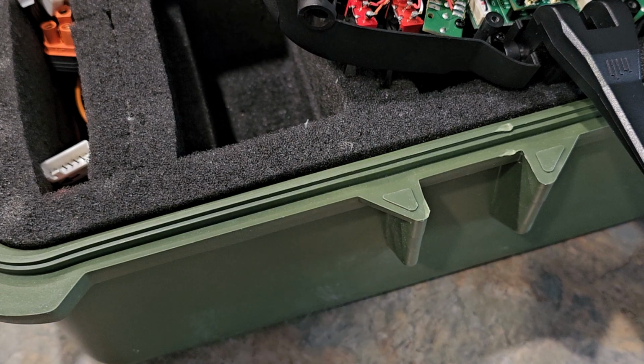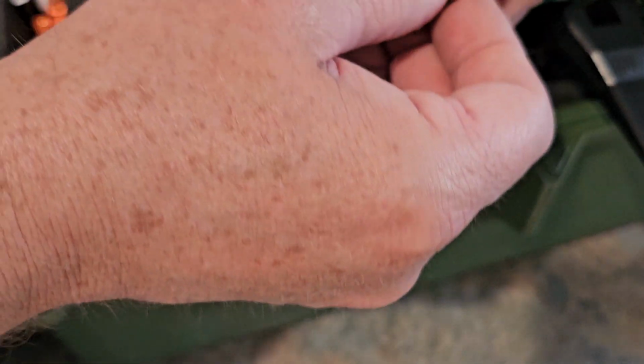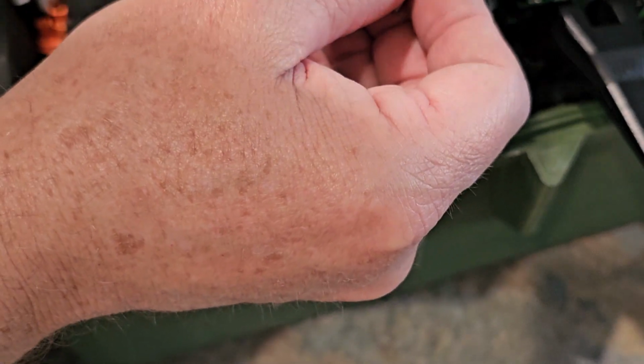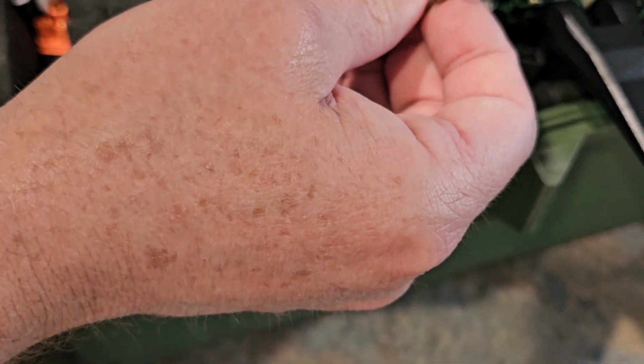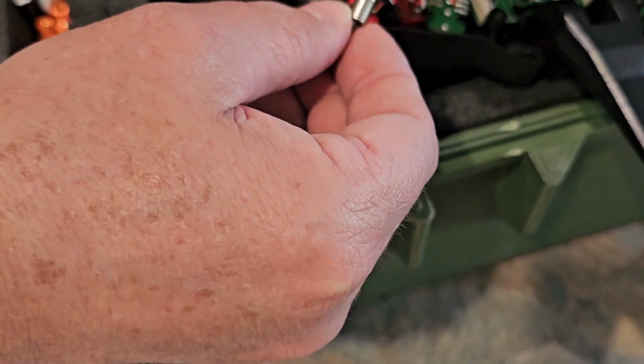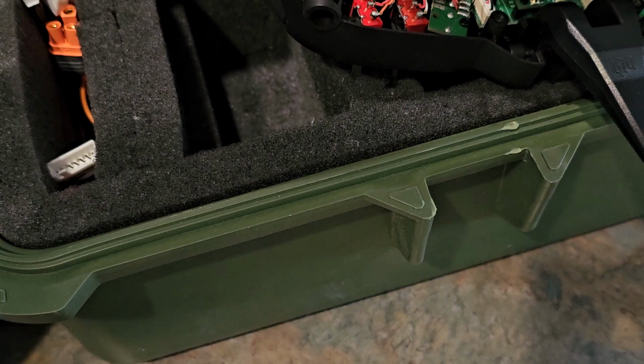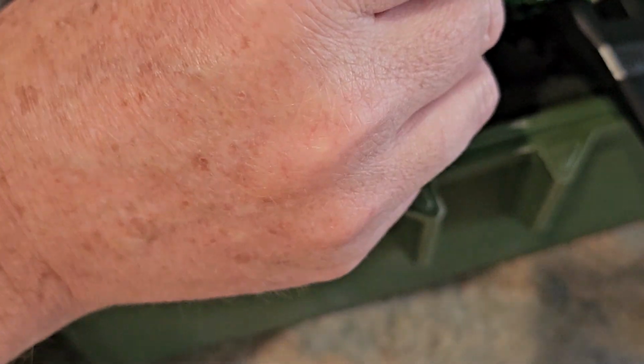Now the tricky part. I don't have nice soldering jigs, so this ought to be fun. I guess we'll go with white. Now, I'd really like to do red first, but it's in the middle.